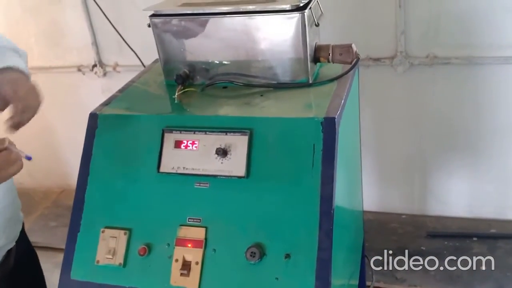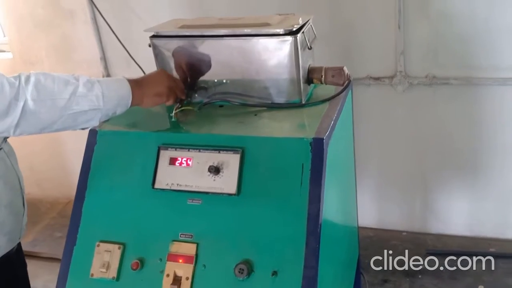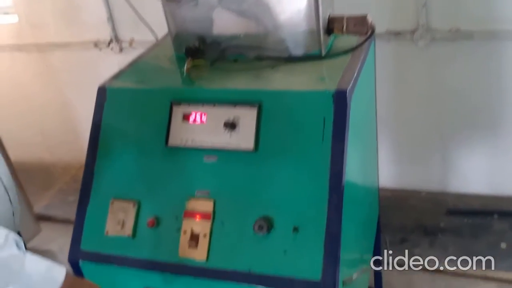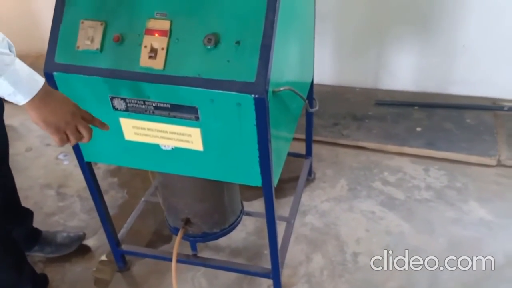After that, next to the heater, this is valve 1 and this is valve 2 at the drain. We have to open this valve, so the hot water is going to enter into this disc. Through that hot water, the radiation takes place from the surface.